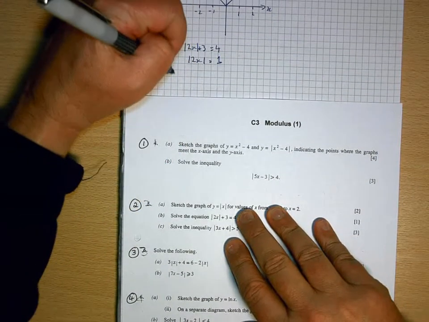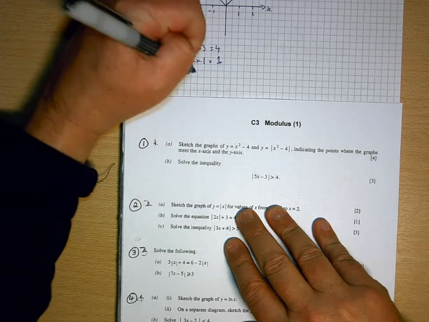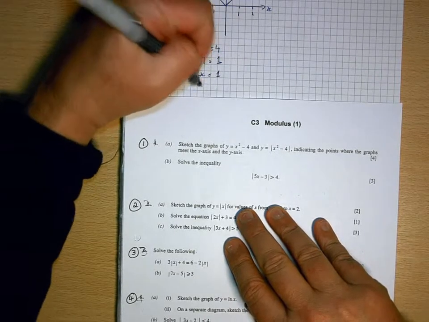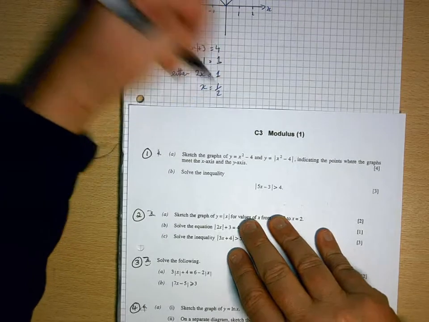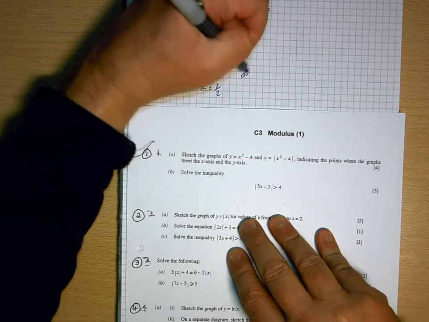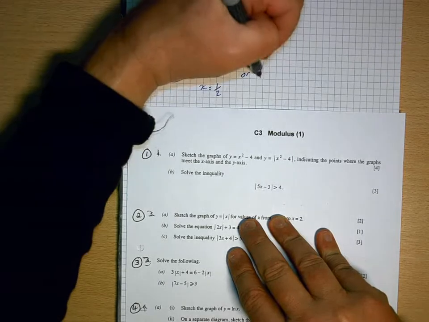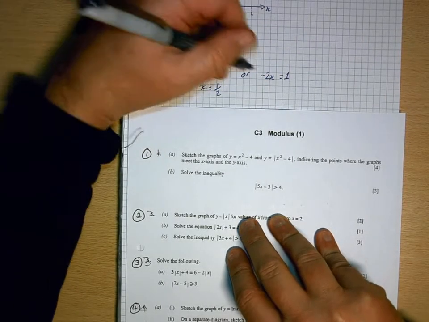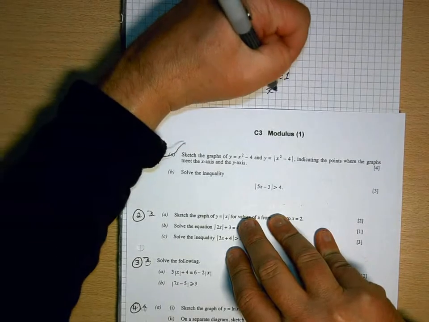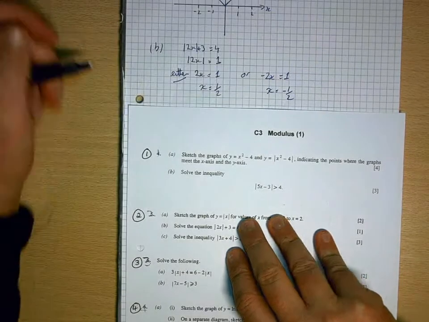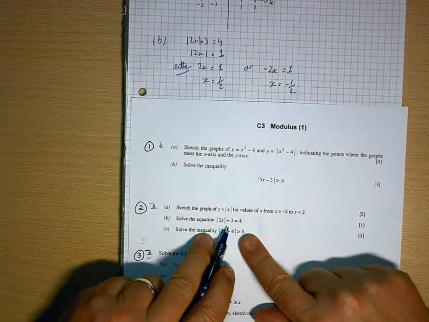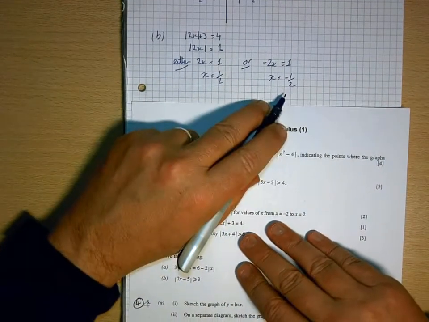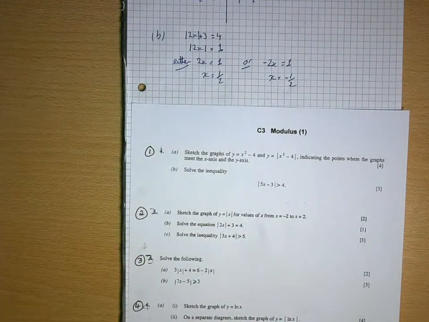So that means that either 2x, the positive input in there, equals 1, which is x is a half, or the negative value of that equals 1, because that's going to be forced to become positive, which means x is minus a half. It's not an inequality, it's just an equals, so that's all they're looking for are the two values rather than a range of values.